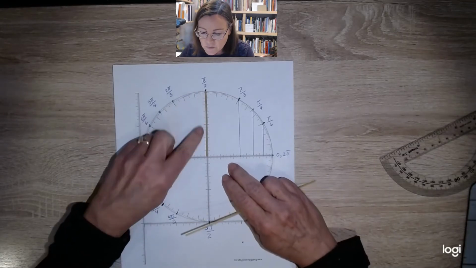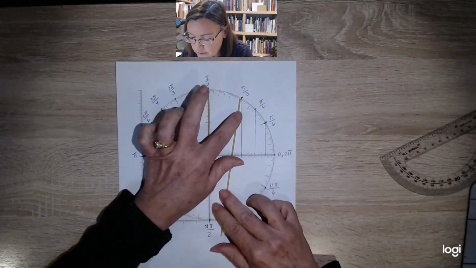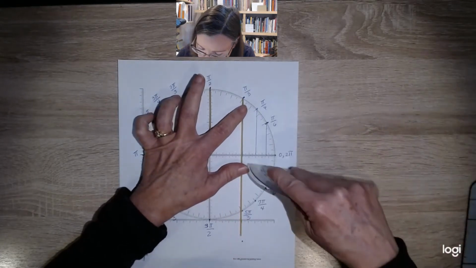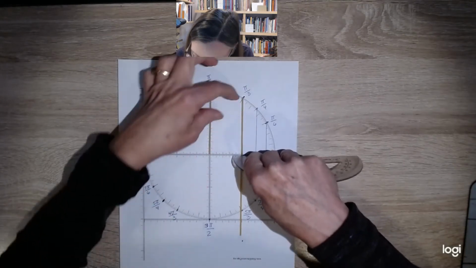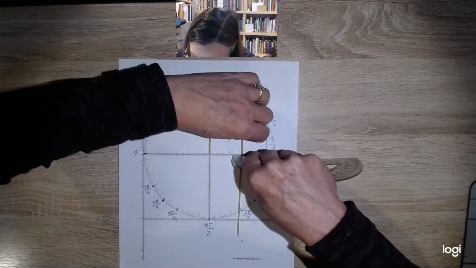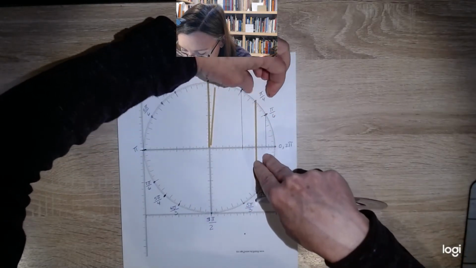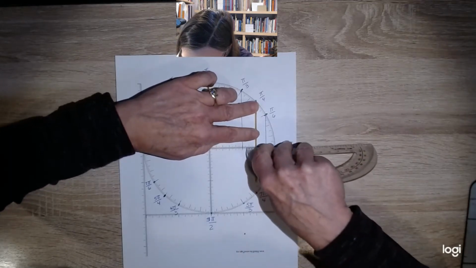This is going to be my unit 1. This is going to be my root 3 over 2 measure here. Again, I'm going to use my protractor and snap it off right there. I'm going to do the same thing with this one here. This is my pi over 4, or my root 2 over 2.